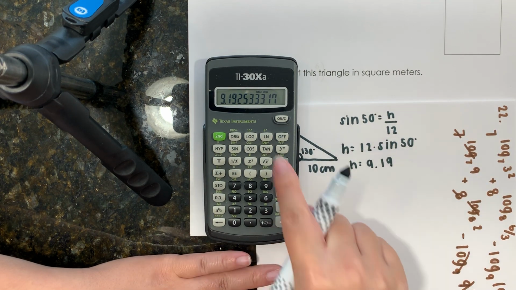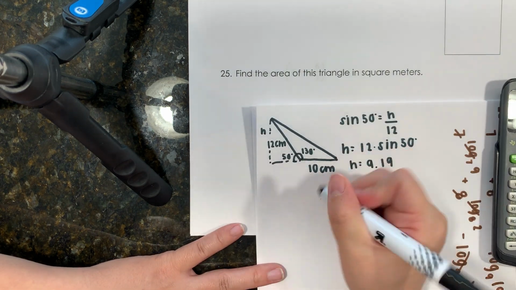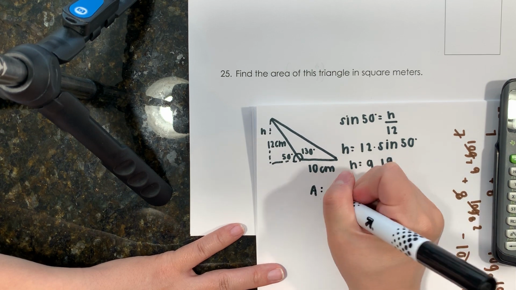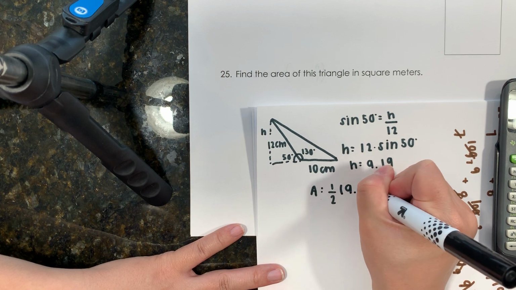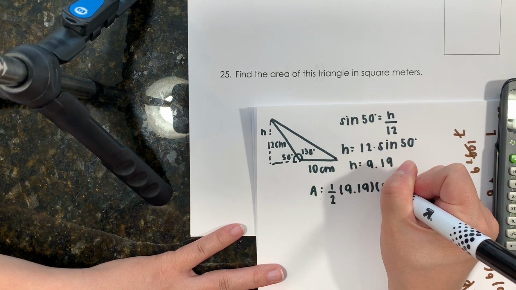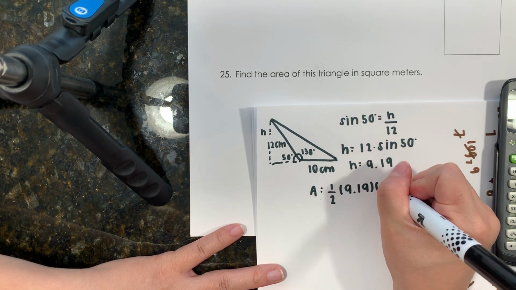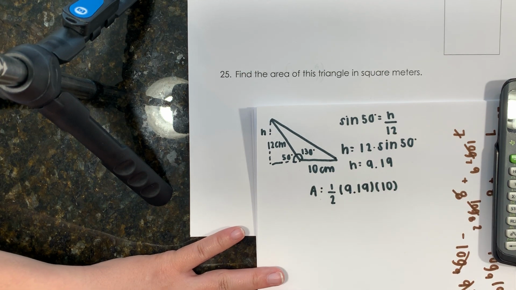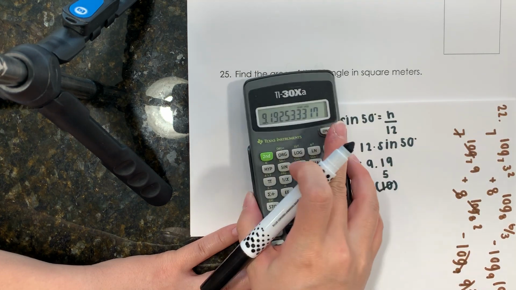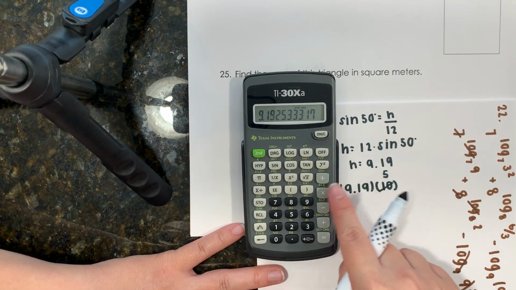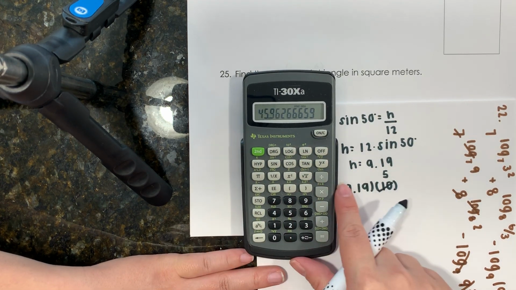I'm going to just leave this in my calculator because when you find the area of a triangle, it's 1/2 base times height. Oops, base would be 10, sorry. The height would be 9.19. This 2 goes into the 10 5 times. So I would just really multiply my height times 5, and that would be my area.